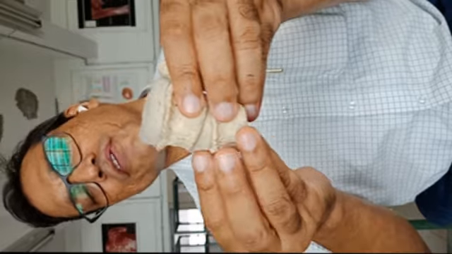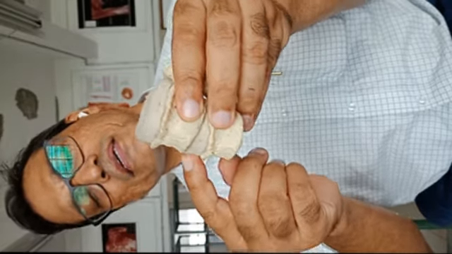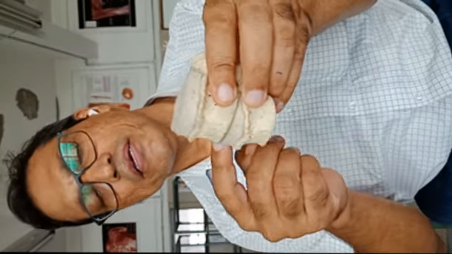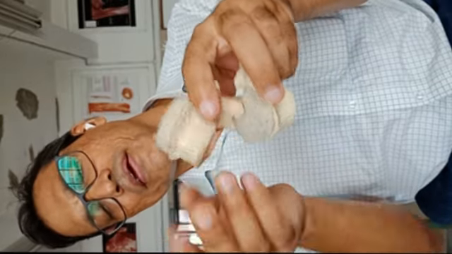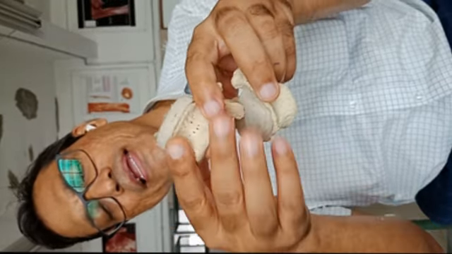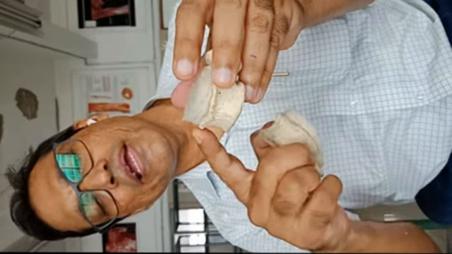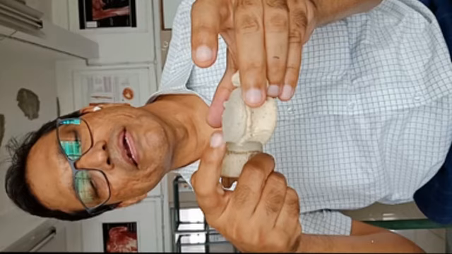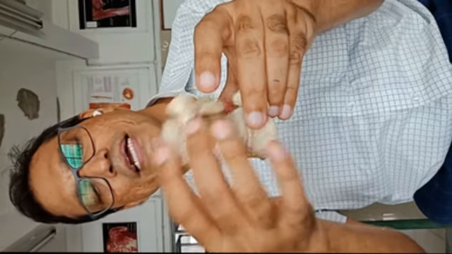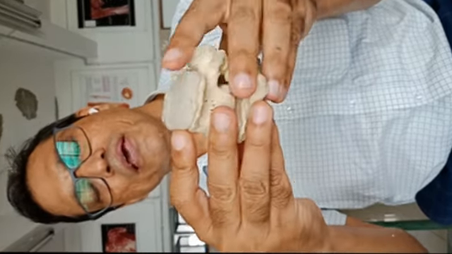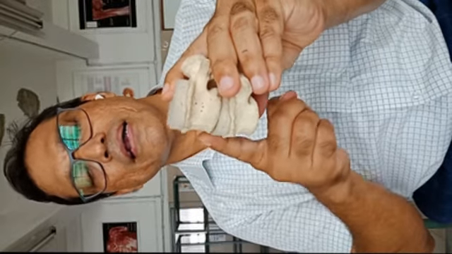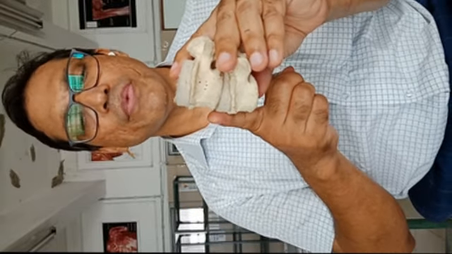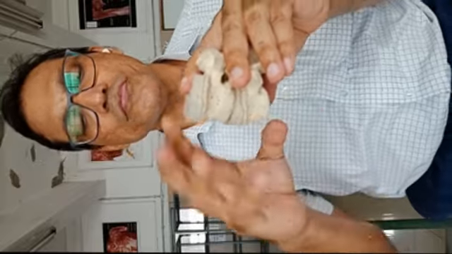And if you see the intervertebral disc, that is a secondary cartilaginous joint, where the lower end plate of the vertebra is hyaline cartilage and the upper end plate of the lower vertebra is hyaline cartilage. In between, the intervertebral disc is fibrocartilage. So that's why this forms a secondary cartilaginous joint. We know another example like the symphysis pubis.